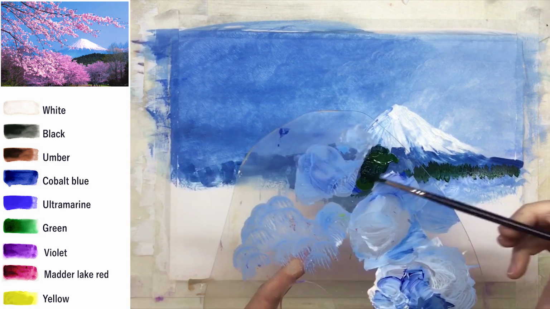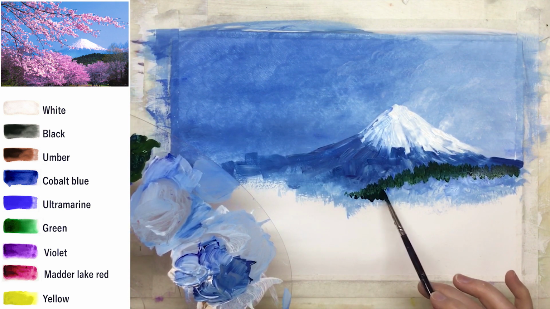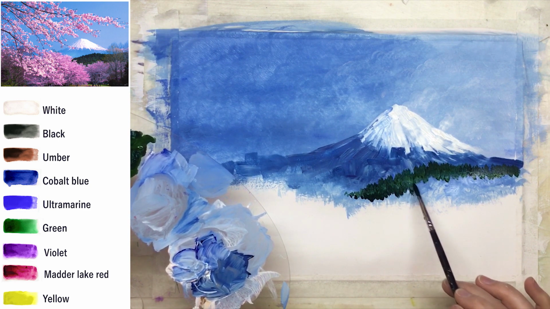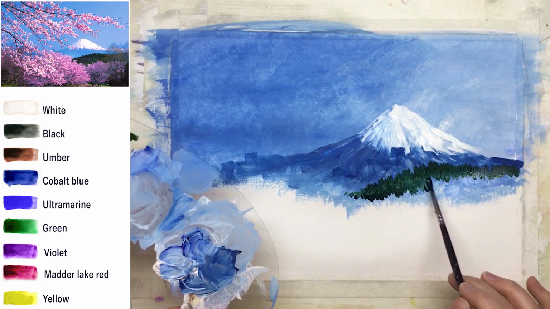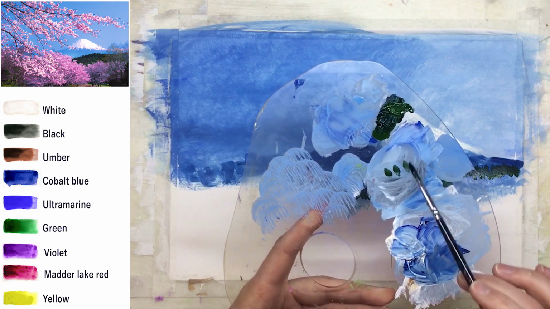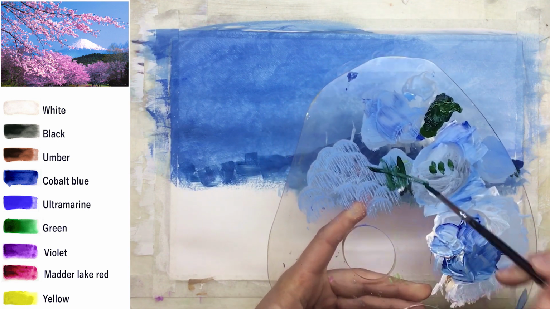Look what brush I'm using. It's a small brush, number 1. It's a round shape, the same as we usually take for watercolor. And again, don't make any stripes, any long strokes.